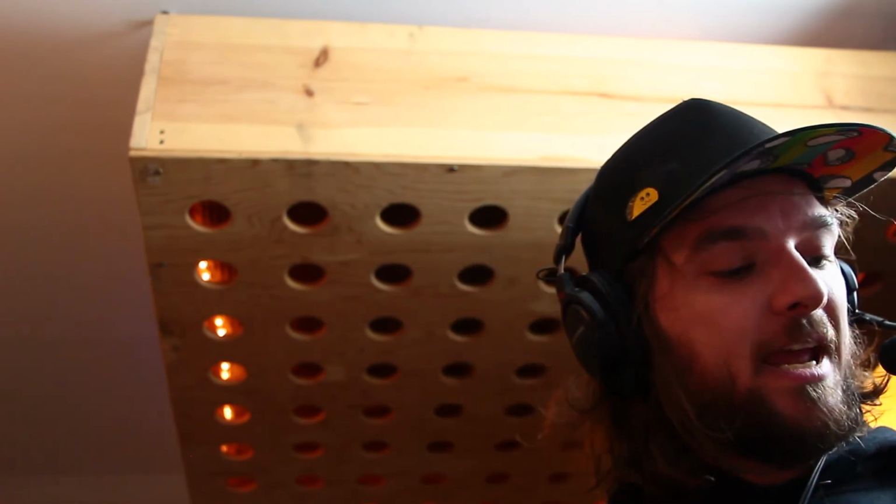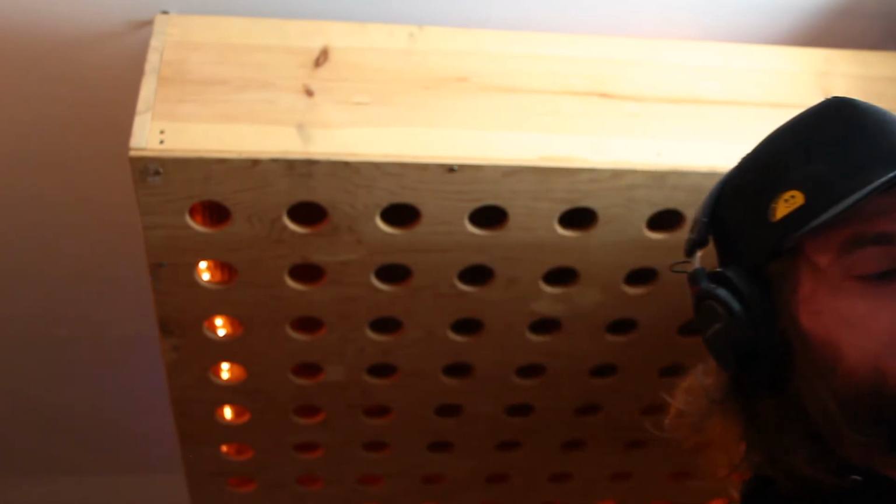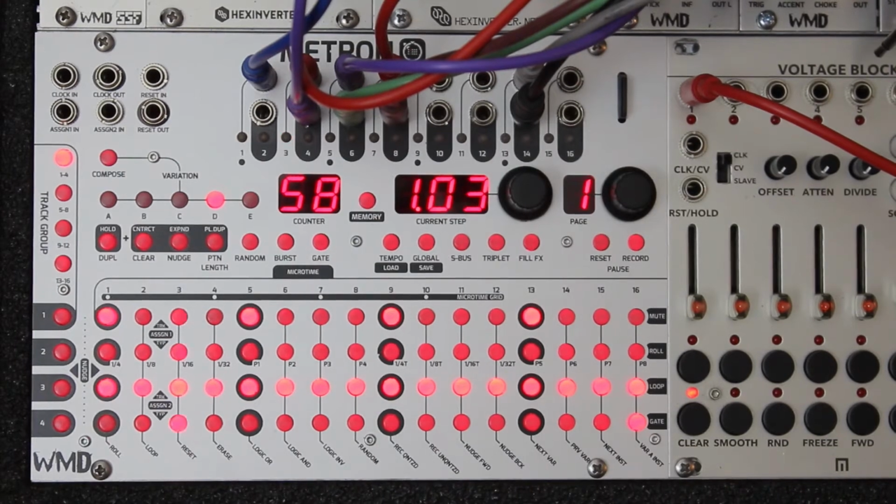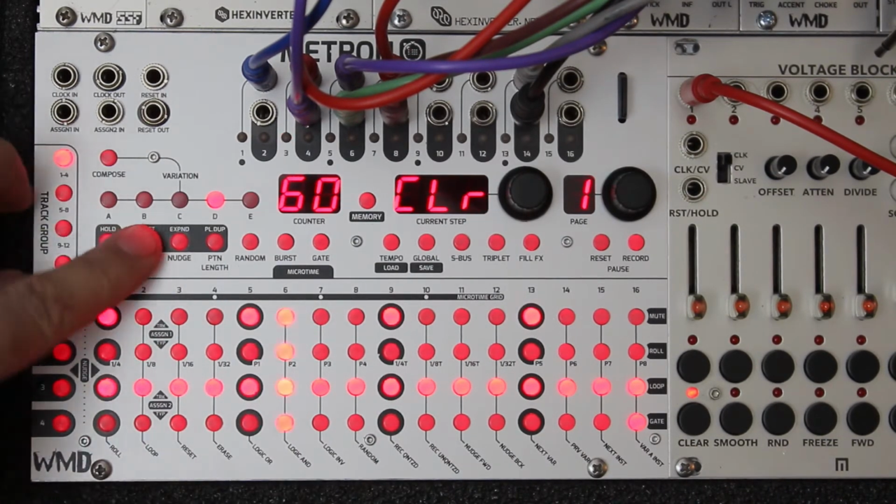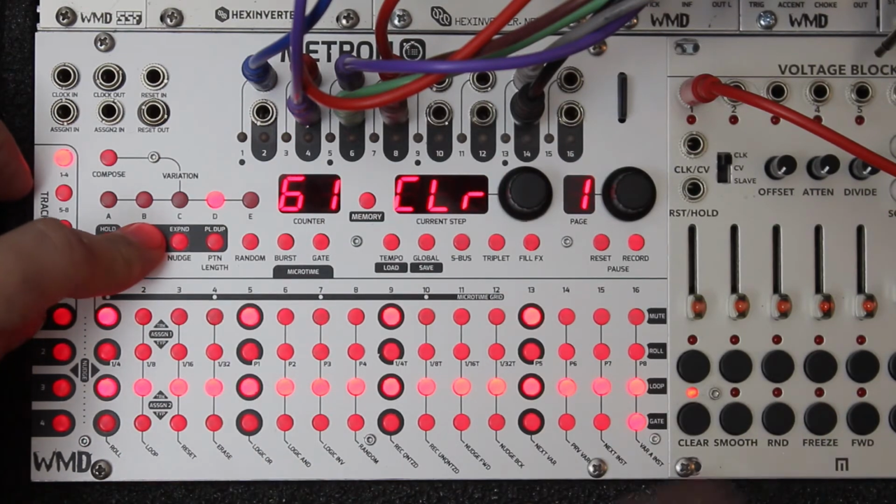And it's a real fun way of just moving things around and just kind of experimenting with rhythm. So also in this video, I'm going to show clear and nudge. So let's just do that real quick. So to clear data, you can clear pretty much anything. It's the same logic. You just hold clear and then press whatever you want to clear.